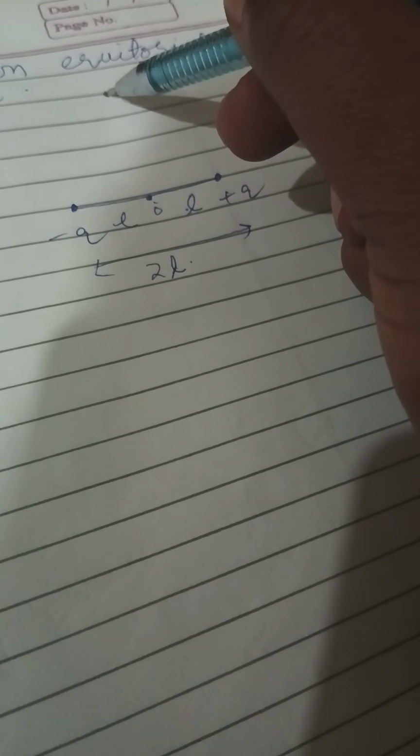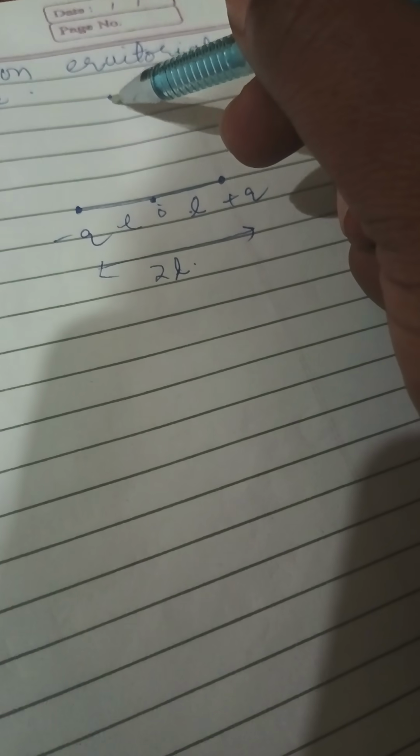Now let us consider a point on the equatorial line of the dipole. The equatorial line is perpendicular to the dipole moment. So let point P be on the equatorial line of the dipole at a distance r from the center of the dipole. So we have to calculate the net electric field at this point due to the dipole.